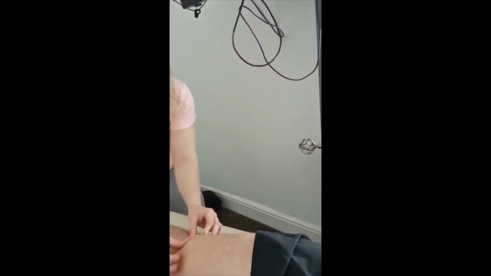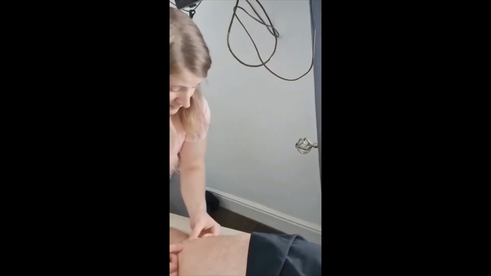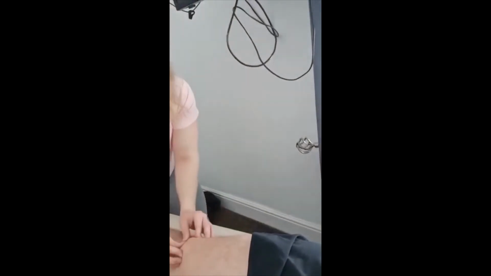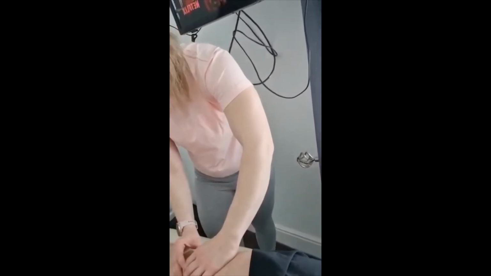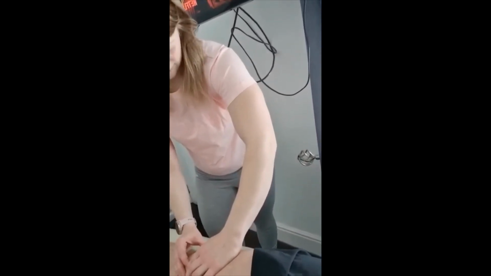I would do a superior glide, which would consist of me pushing the patella up, and then I would do an inferior, which would be me pushing the patella down. A push in would be medial, and a push out would be a lateral glide. I would also do the same in external and internal rotation.